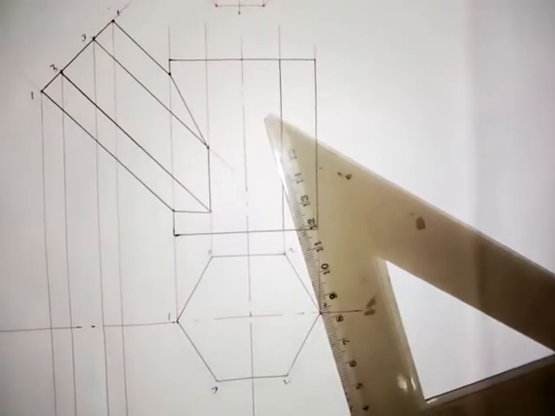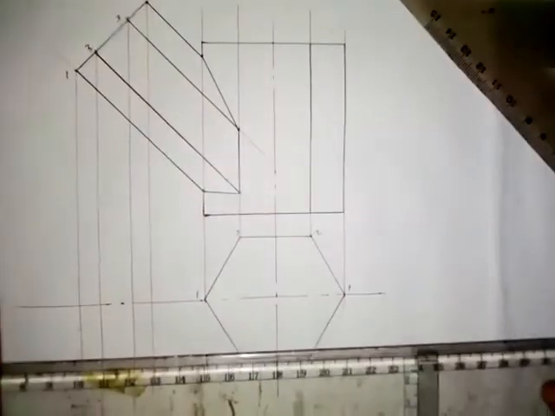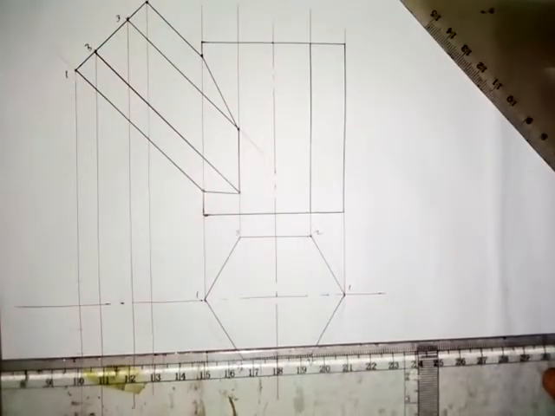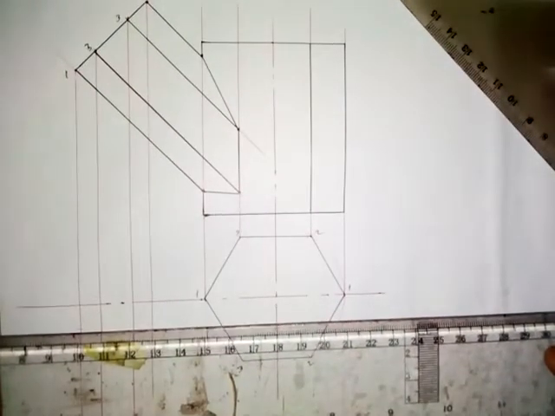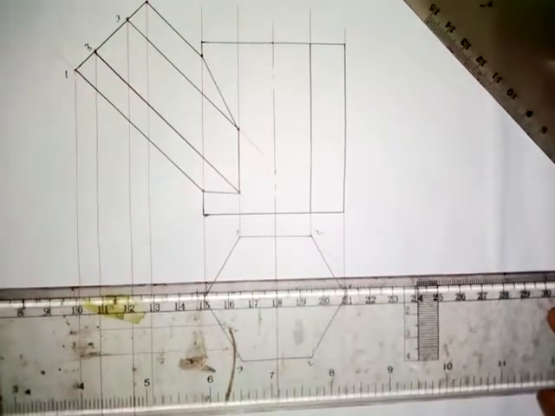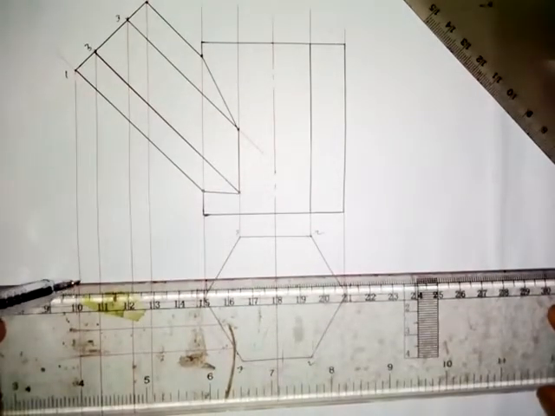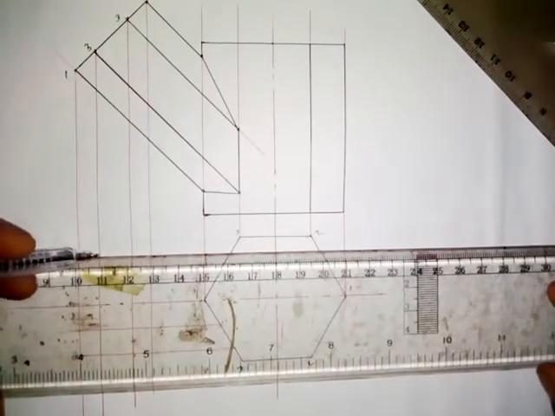Okay, so from each of these points, I will draw a horizontal line like this. Then I will draw a horizontal line here. Here I will draw a horizontal line, and here I will draw a horizontal line.